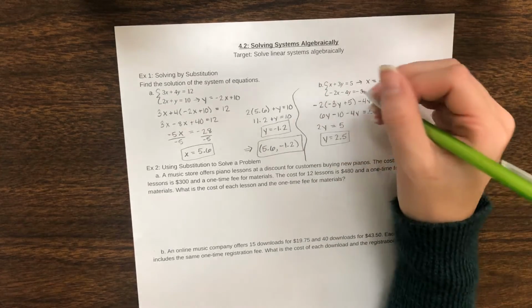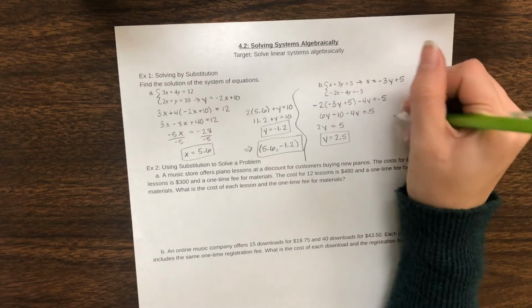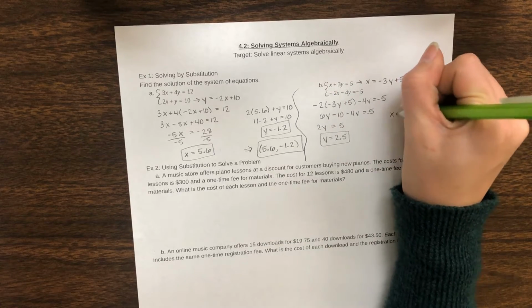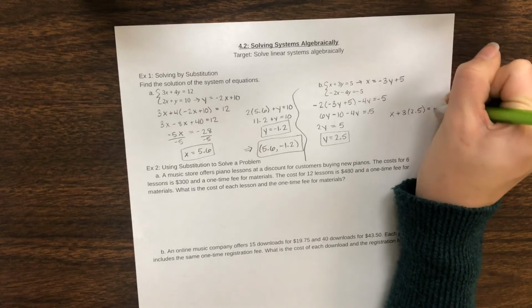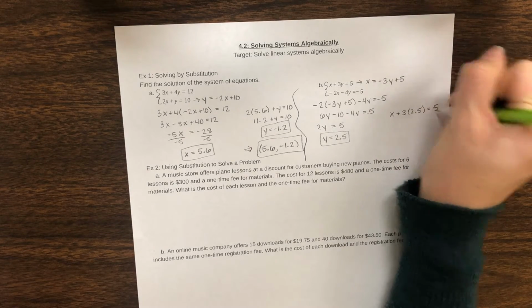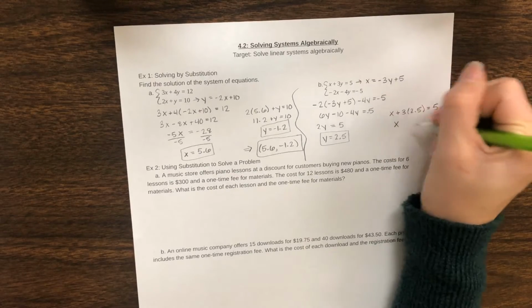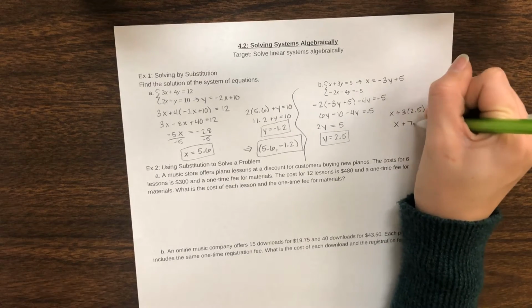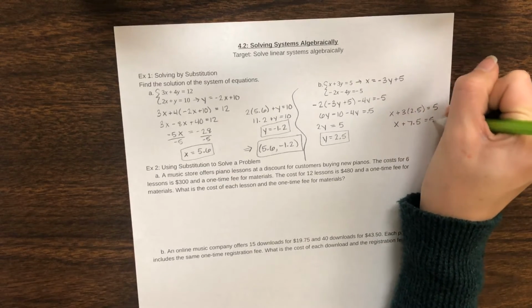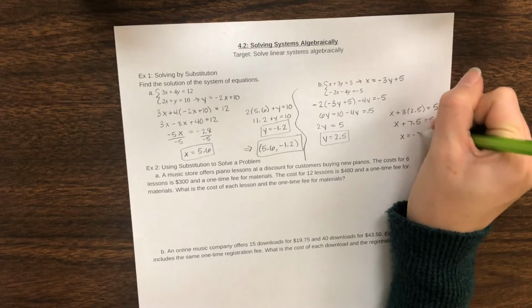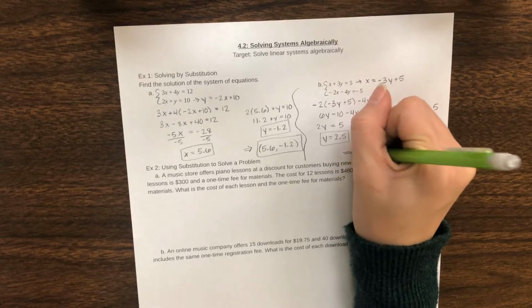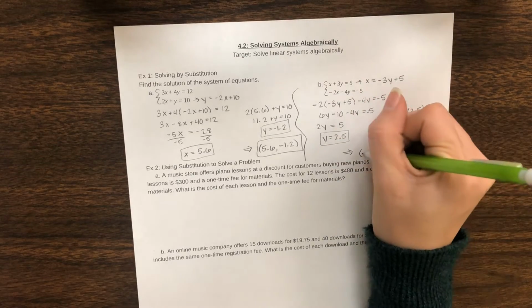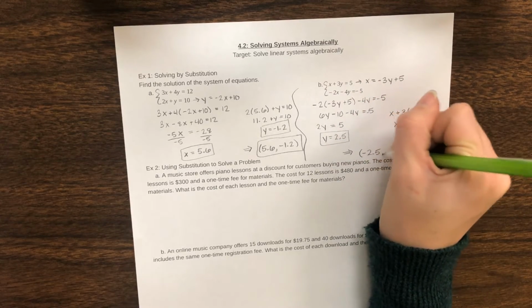Okay, so then I'm going to plug that into x plus 3 times 2.5 equaling 5. So then x plus 7.5 equaling 5. So then x would equal negative 2.5. I'm going to write that as an ordered pair. I'd have negative 2.5 and then 2.5.